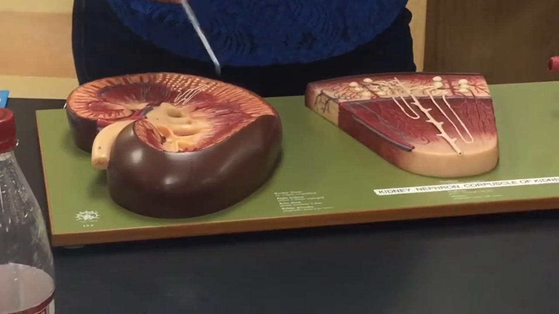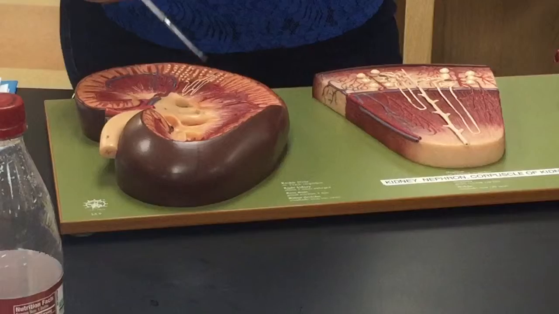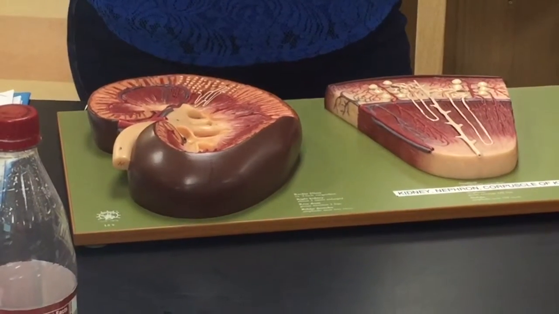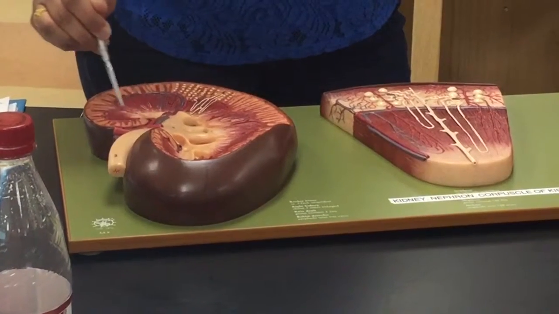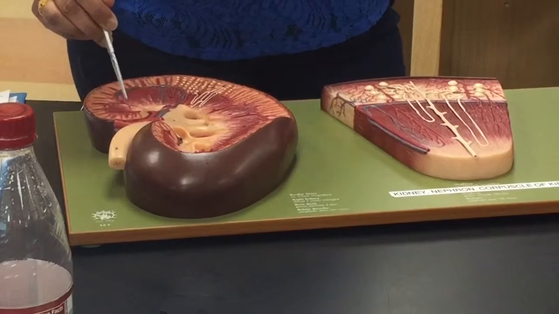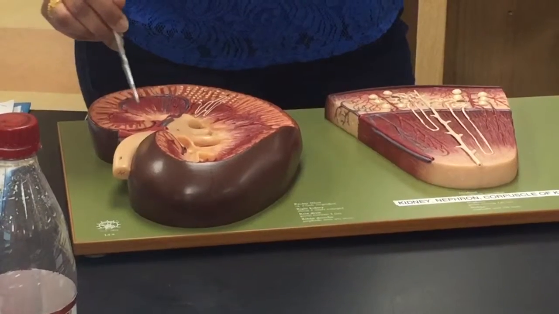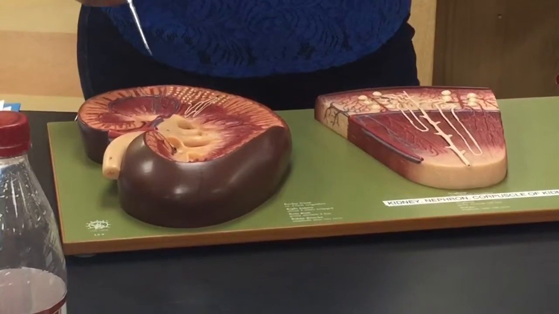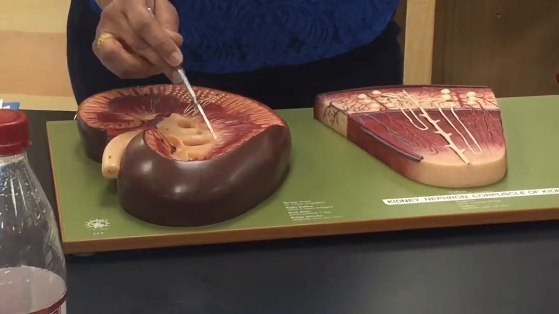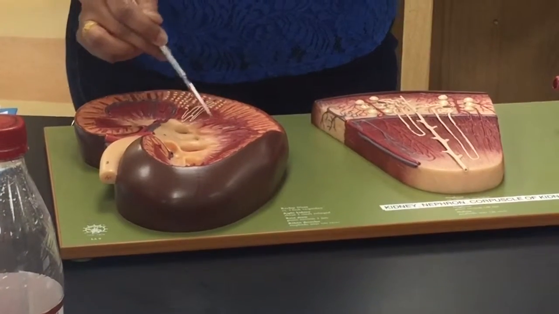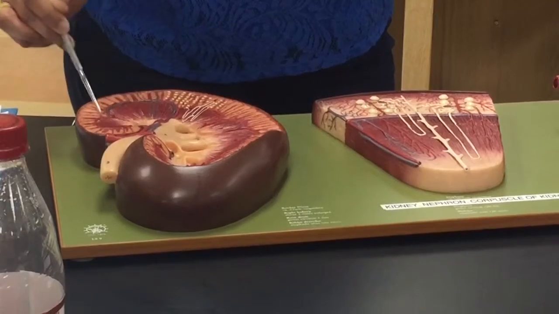That's the third structure listed. And then hilus or hilum, remember that term? Would be this part here where the tubes are coming in and going out. Tubes going out, blood vessels coming in and going out. That's the hilus. These triangular structures shaped like pyramids are the renal pyramids.